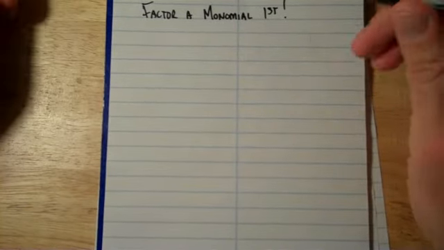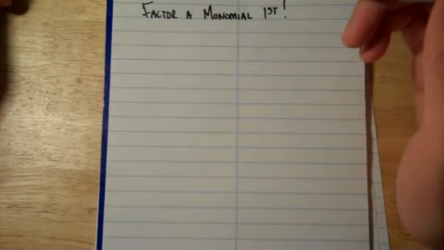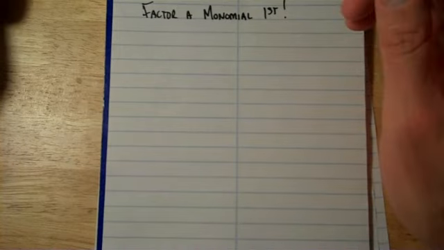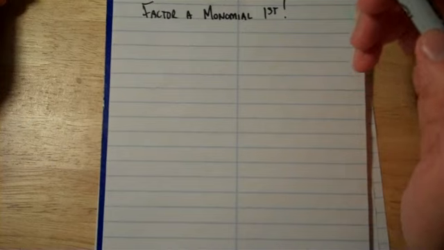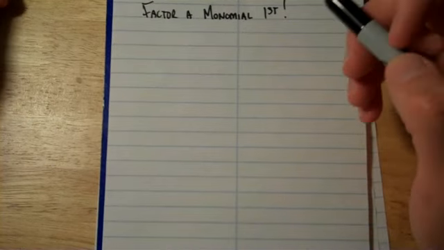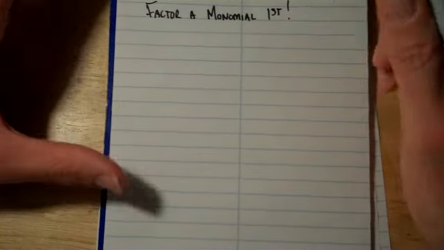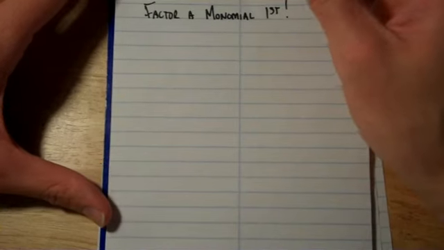Hey guys, Mr. Bohorik here, and I'm going to give you a tip on factoring trinomials in the form of ax squared plus bx plus c. My tip for today is to always try to factor out a monomial first, and then go ahead and factor the trinomial like you normally would. So let's do an example where I can show you how easy this would be.